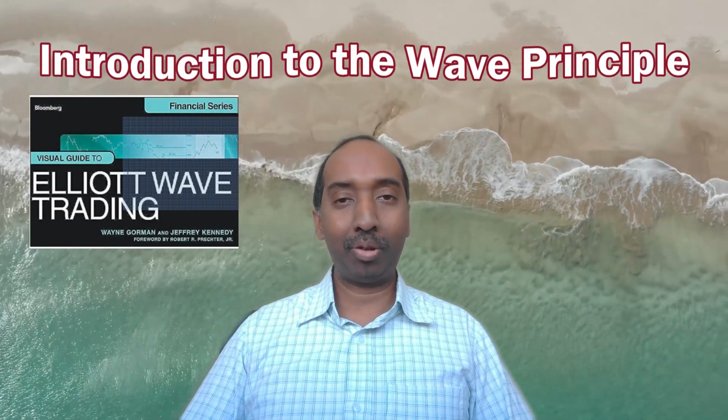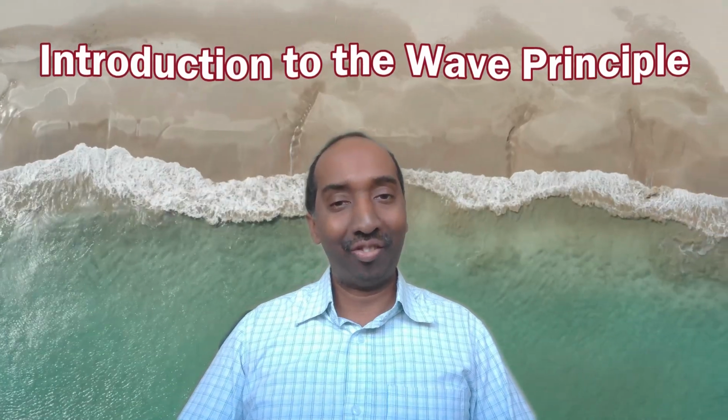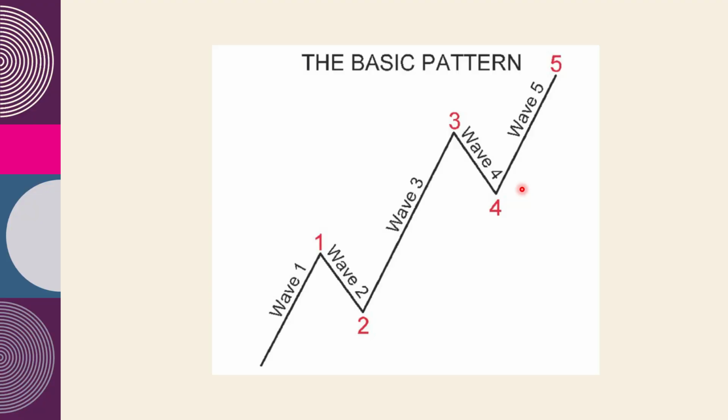We are going to discuss the introduction to the wave principle. The basic pattern of the wave principle is what you see right on the screen. It consists of 5 individual waves that are linked together and achieve progress as the market price moves up or down. The 5-wave sequence labeled with numbers 1 to 5 is called motive waves.